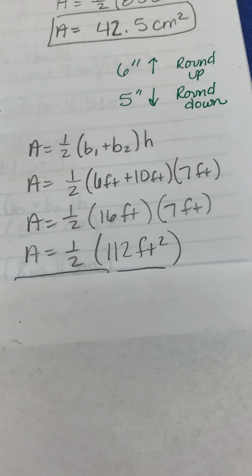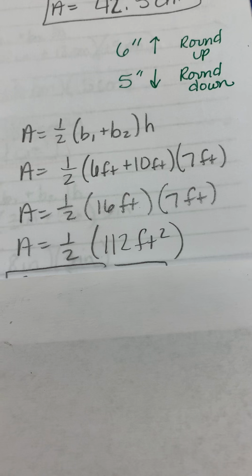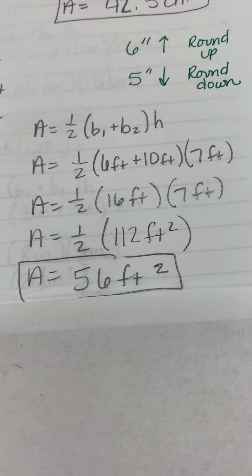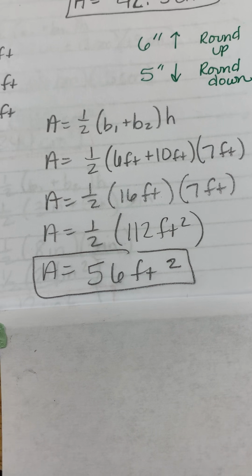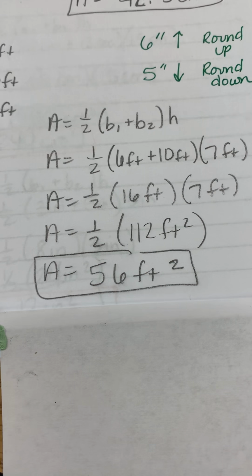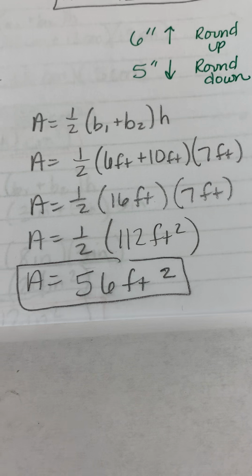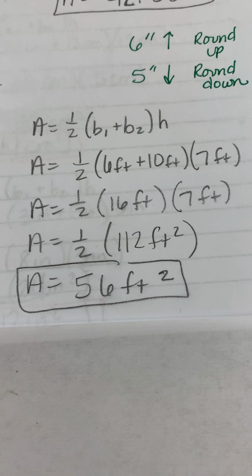Okay, area equals 1/2 times 112 feet squared. And you should have come up with 56 feet squared. Can you do 1/2 times 16 first? Absolutely. In fact, order of operations says in multiplication you would work left to right.